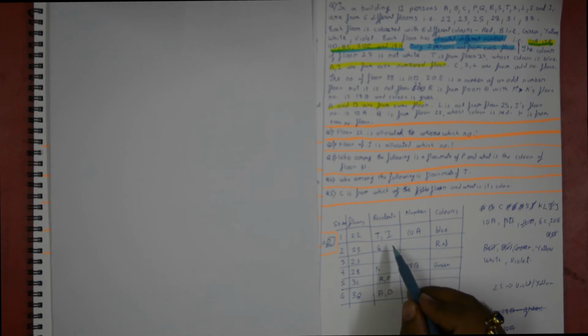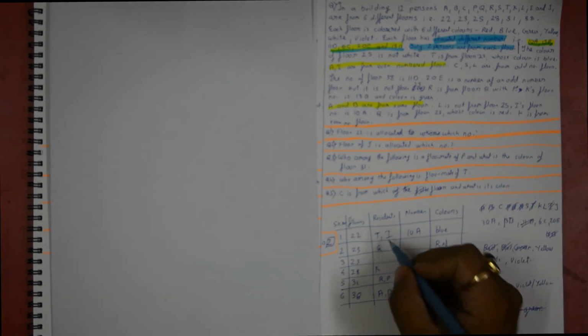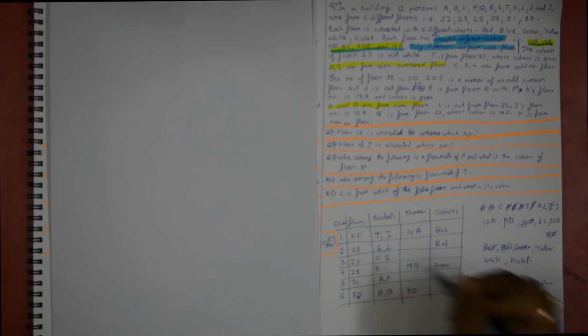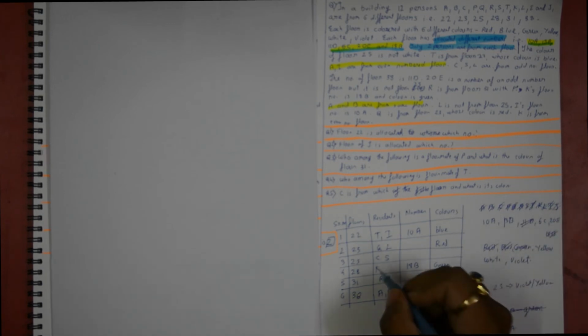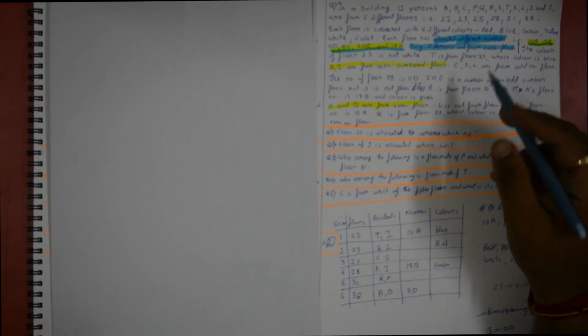Now if you want to check where to put L, there is a statement L is not from floor 25, so L has to go up there, and we have to put C and S down here. And sorry, I just forgot, L is odd one. So with C, S and L used, the only one remaining is J, which goes to floor number 28. Now let's see where the other details go.